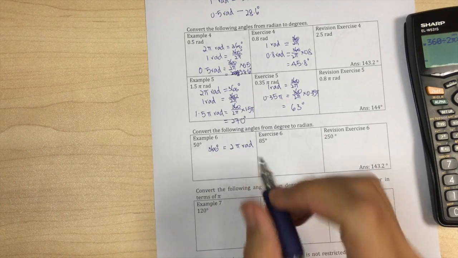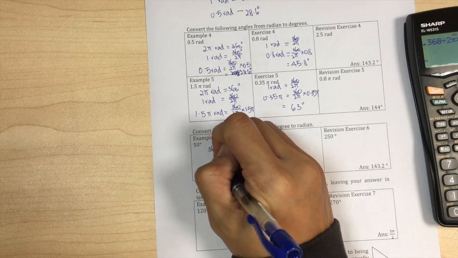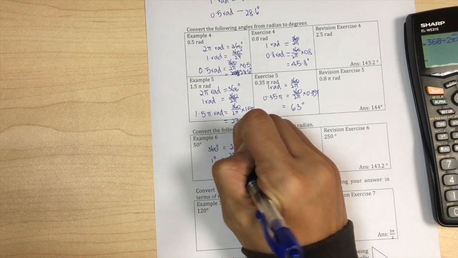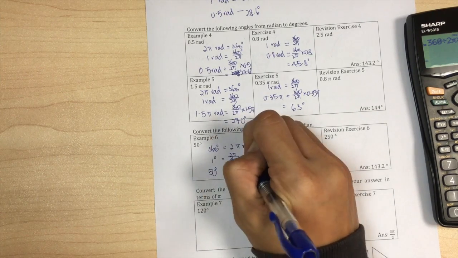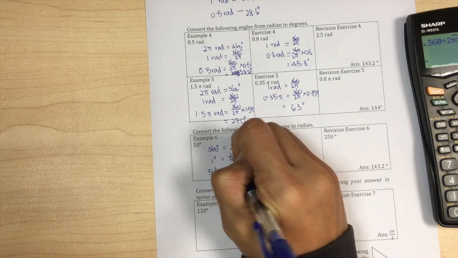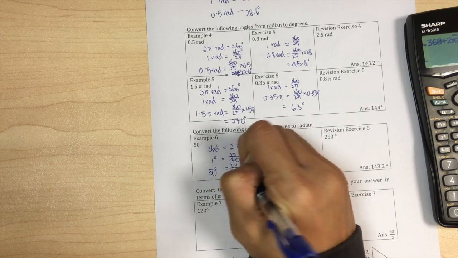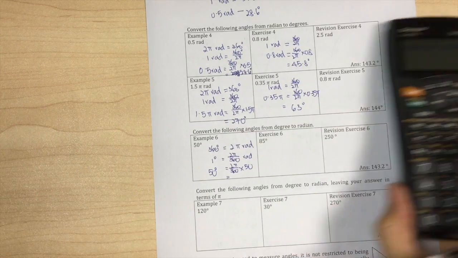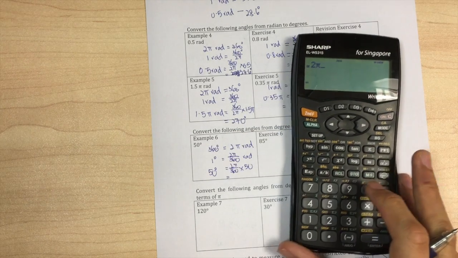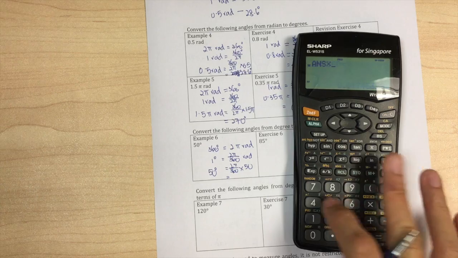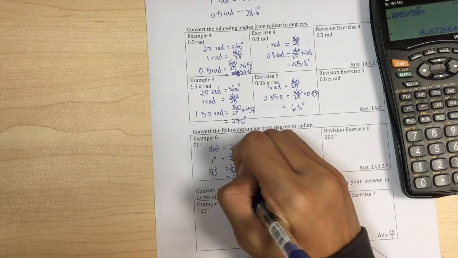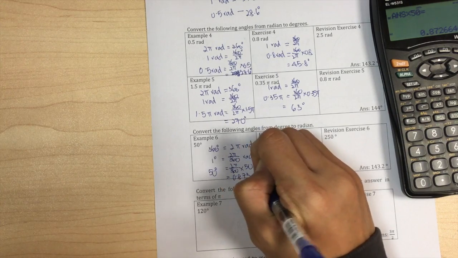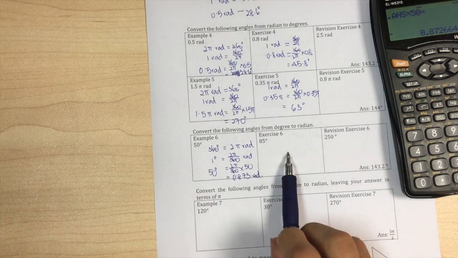Okay, so now to find 50 degrees, all I need to know is find 1 degree first. 2 pi over 360, and therefore 50 degrees is the same as 2 pi over 360 times 50, and that gives me, let's see how much. 2 pi divide 360 times 50, 0.873 radians to 3 significant figures. Okay, please try this by yourself.